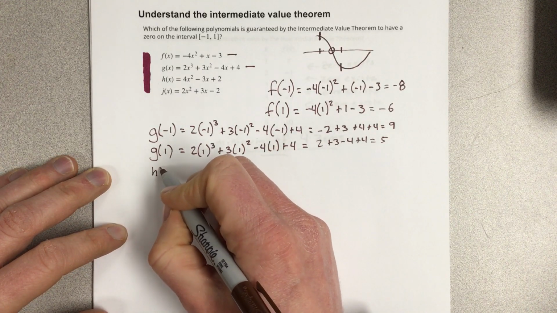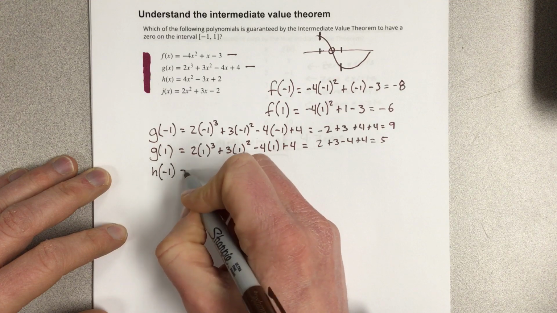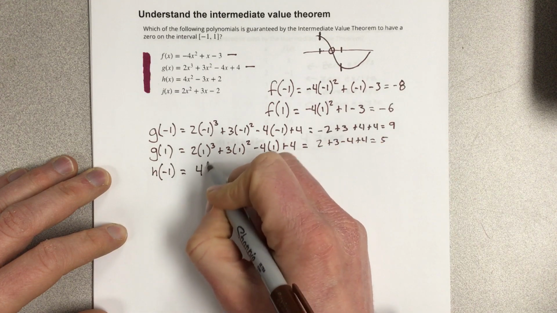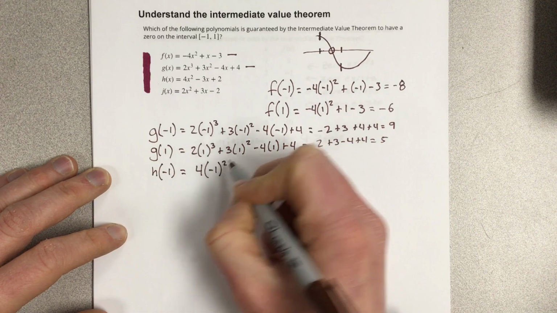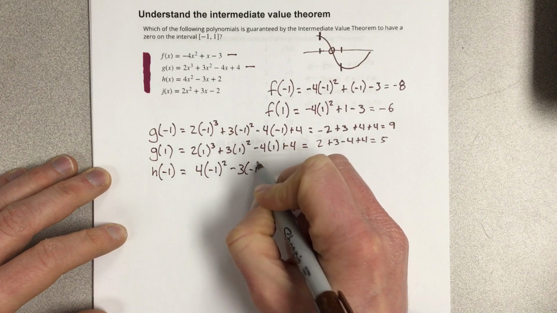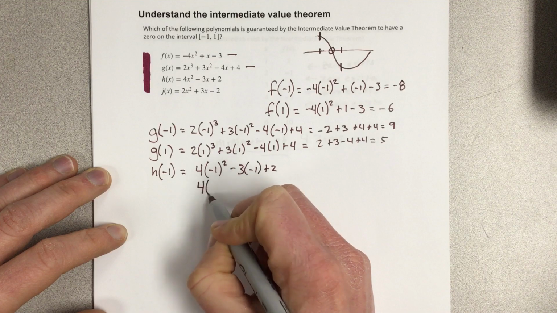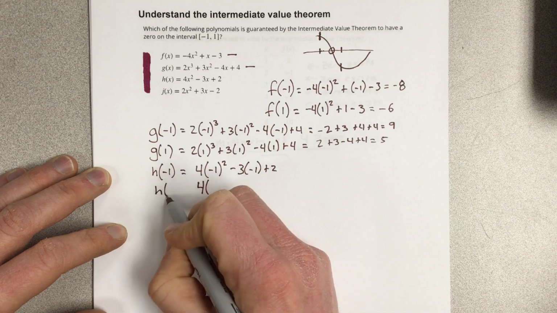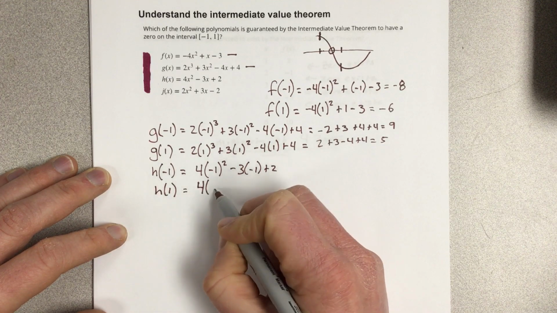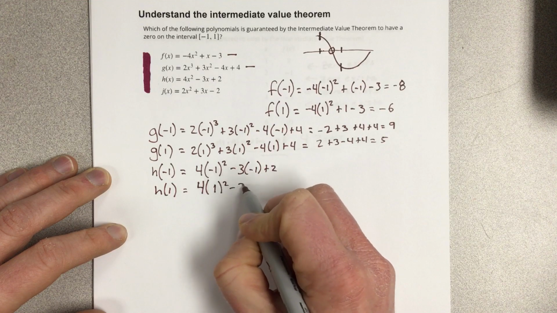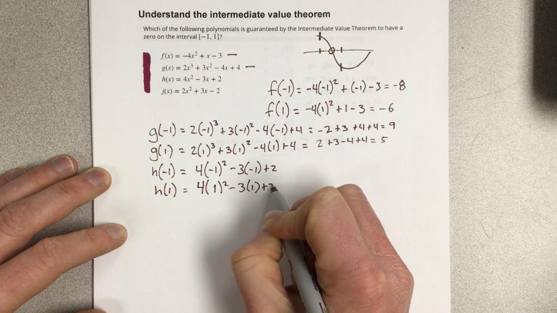So then h of -1, 4 times -1 squared minus 3 times -1 plus 2. And h of 1, 4 times 1 squared, minus 3 times 1, plus 2.